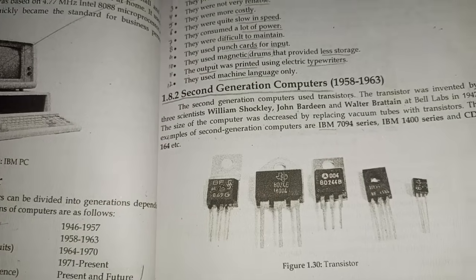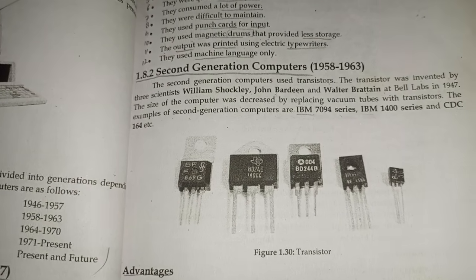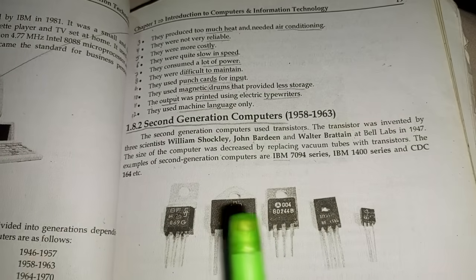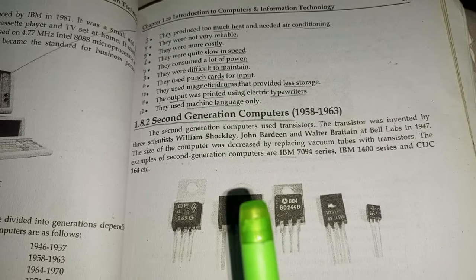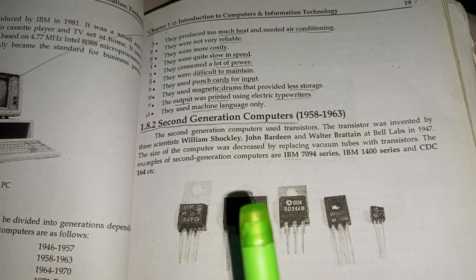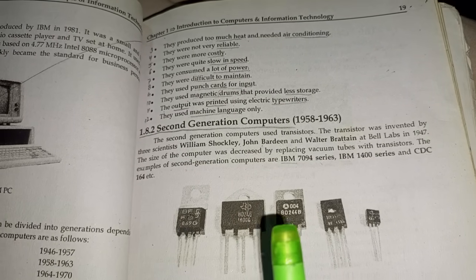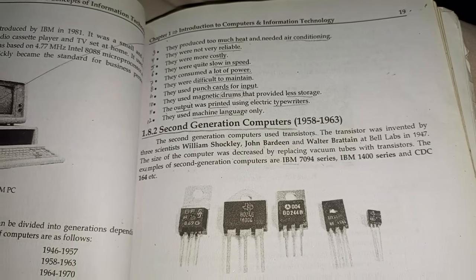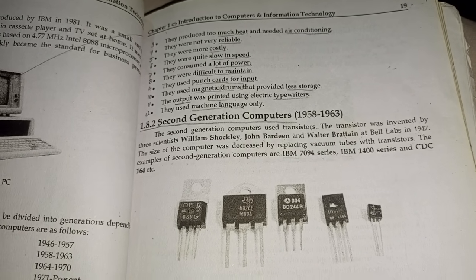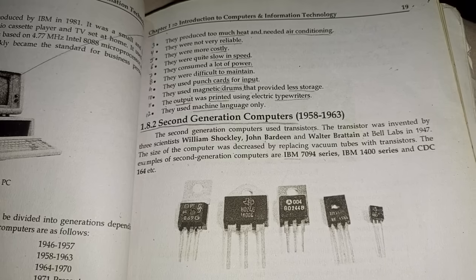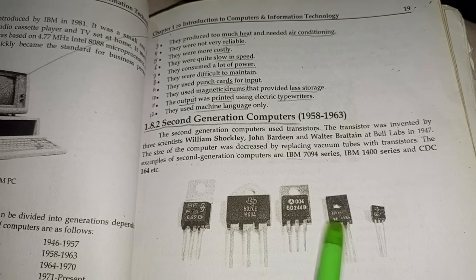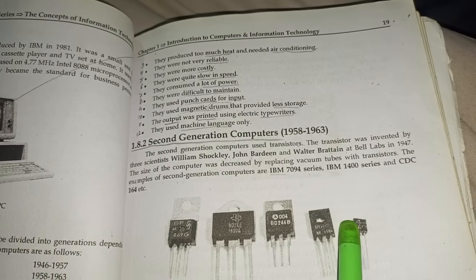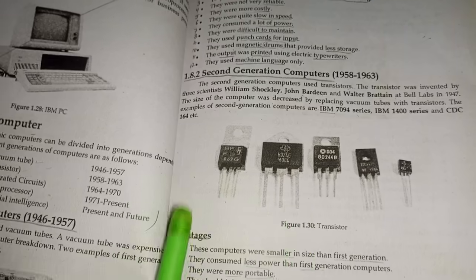Second generation. The second generation computer used transistors. The transistor was invented by three scientists, William Shockley, John Bardeen, and Walter Brattain, at Bell Labs in 1947. The size of the computer was decreased by replacing vacuum tubes with transistors. Examples of second generation computers are IBM 7094 series, IBM 1400 series, and CDC 164, etc.